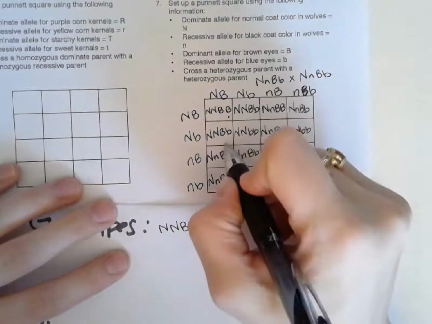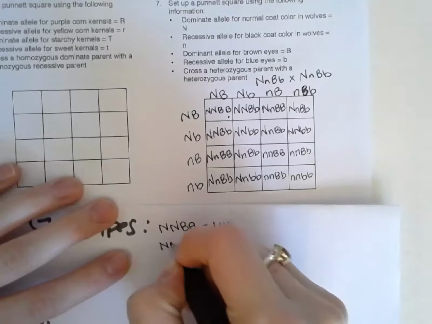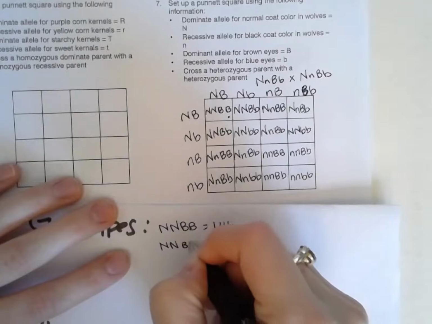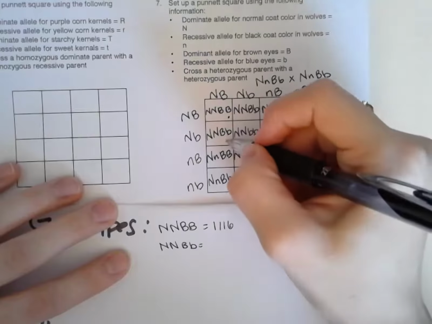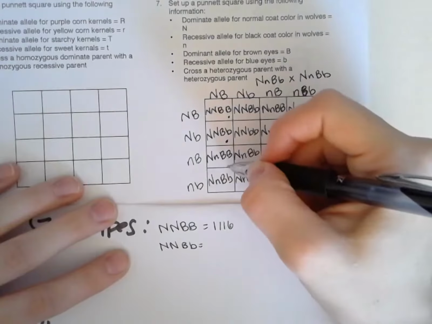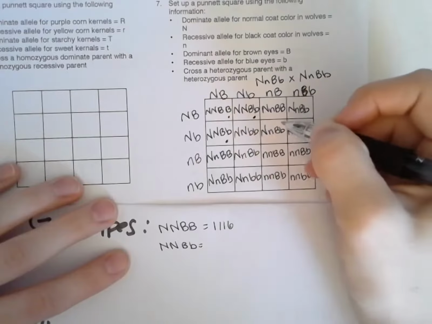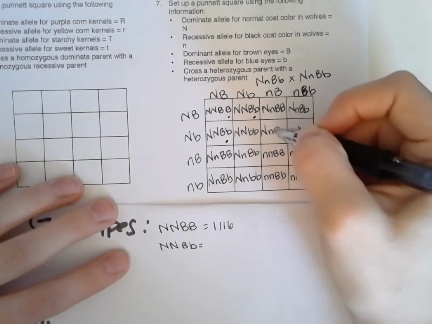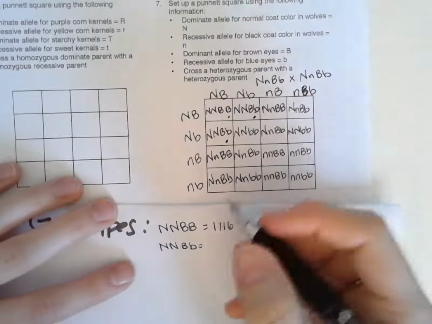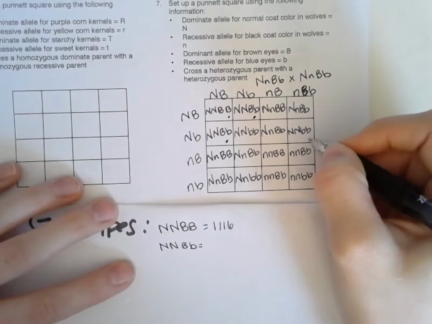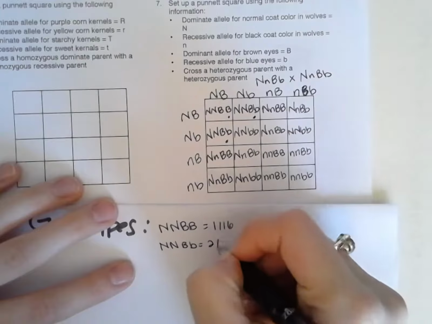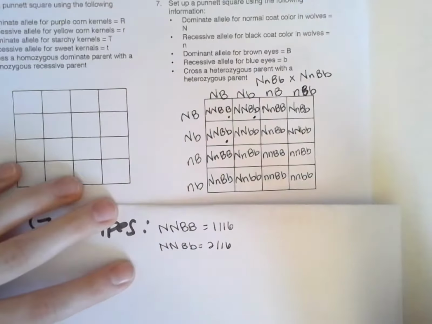Alright, then I'll go down to my next one. 2 capital N's, a capital B, and a lowercase b. So that's 1 right there. And 1 right there, that's 2. And I'm not seeing any more. So that's going to be 2 out of 16.